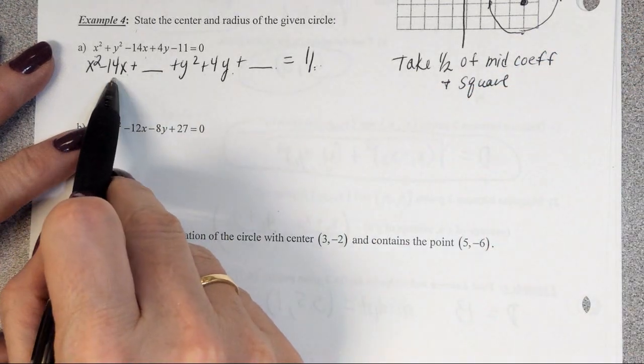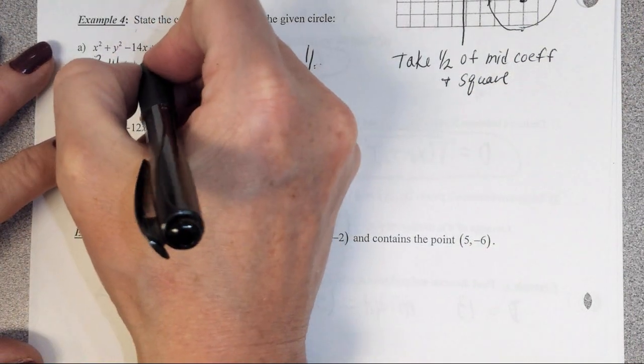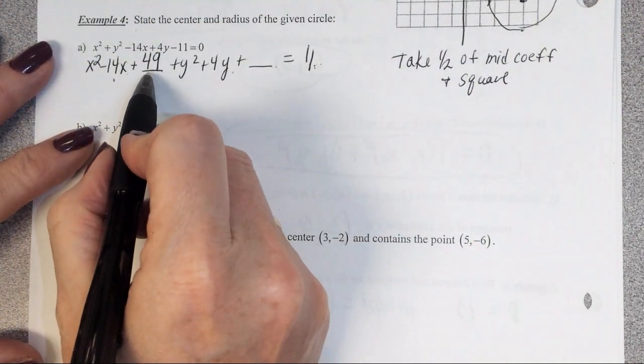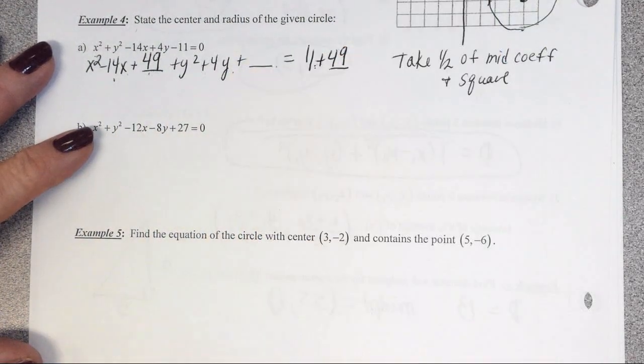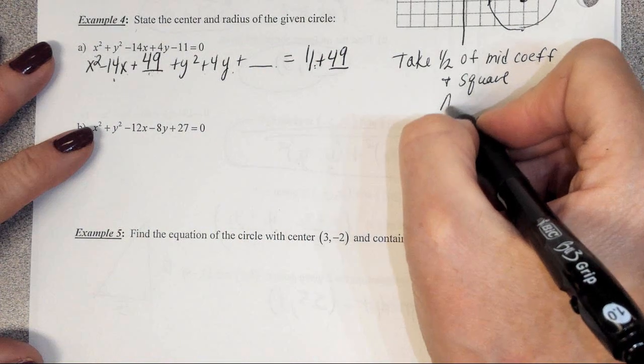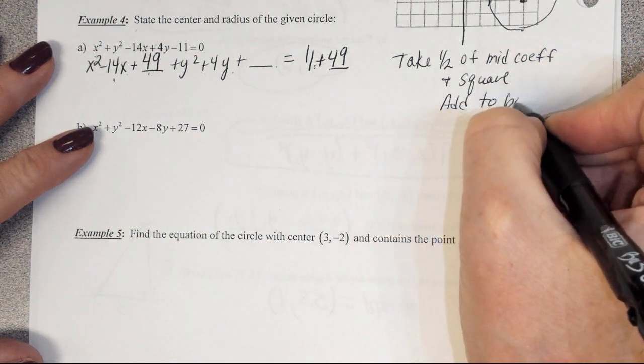So what's half of this? Squared. So I'm going to add 49 here. If I add 49 to this side of the equation, I must also add 49 to this side of the equation. So I add it to both sides.